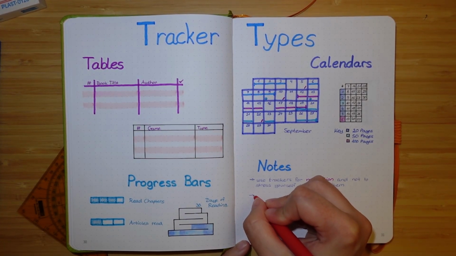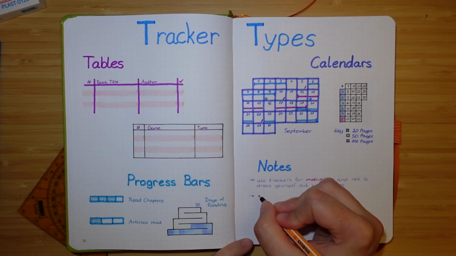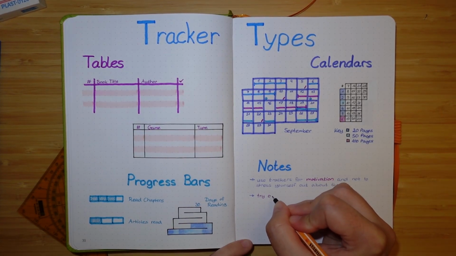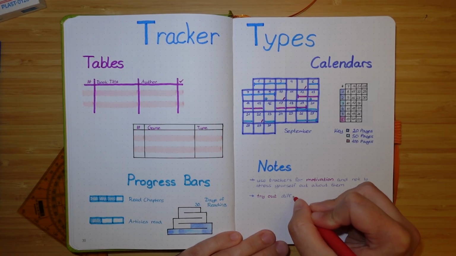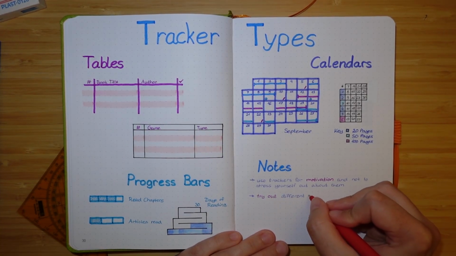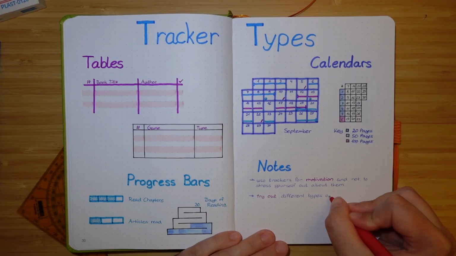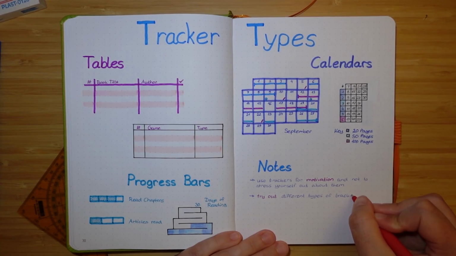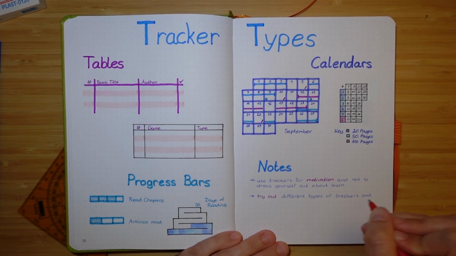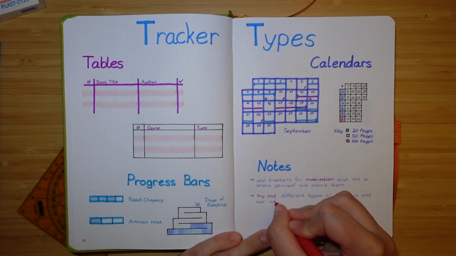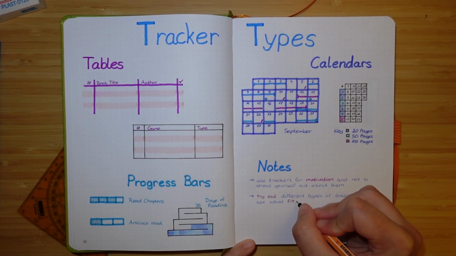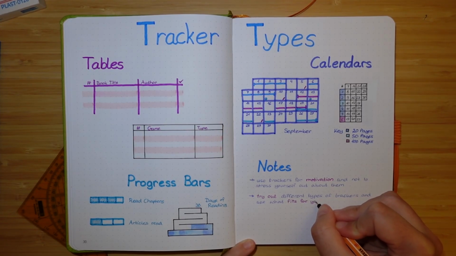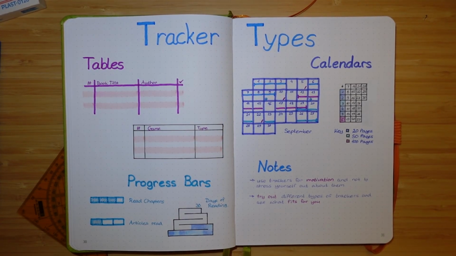Also, if you're not sure which tracker works for you and if you're just starting out with tracking, try out different types of trackers and then just see which one fits for you and for your needs. And if that changes over time, that's completely normal, so just try out different things and maybe change it if you feel like you need a change. I do need changes in my hobby journal all the time, so that's completely normal, I think. And that's a nice thing about creating your journal yourself. You can do whatever you feel like you need in this moment.